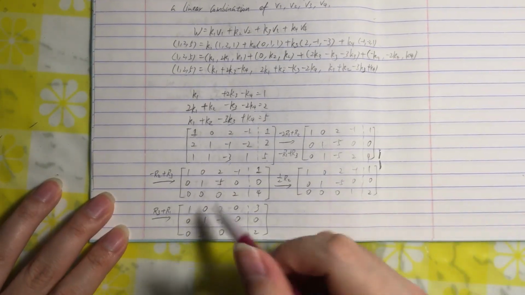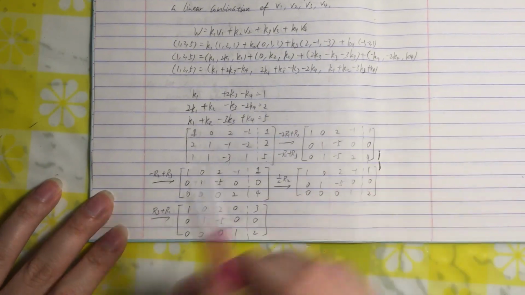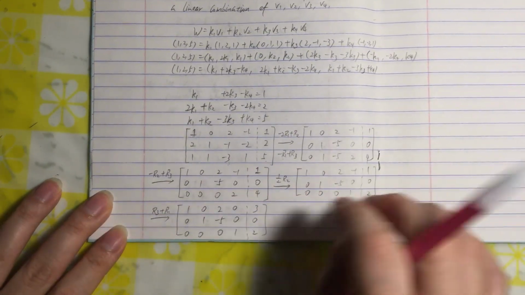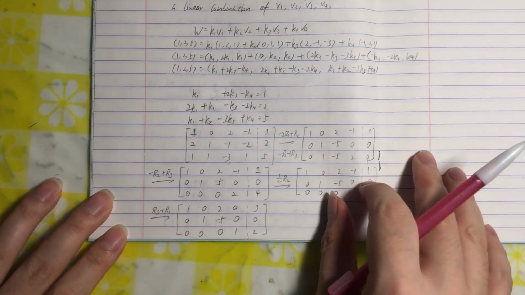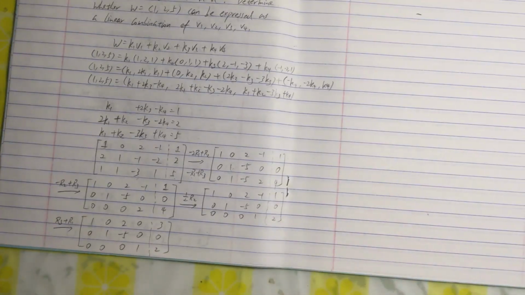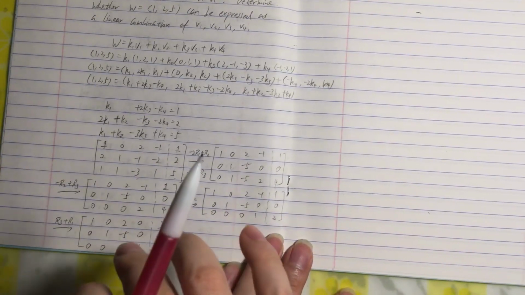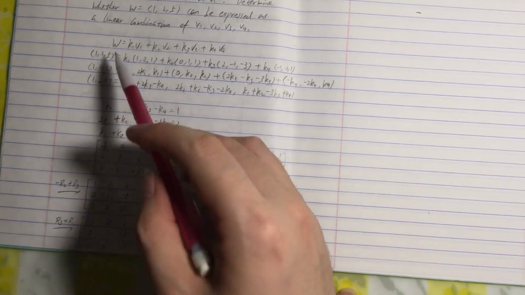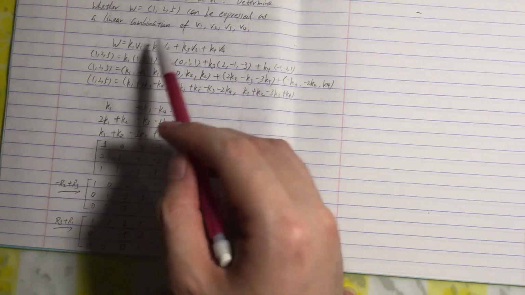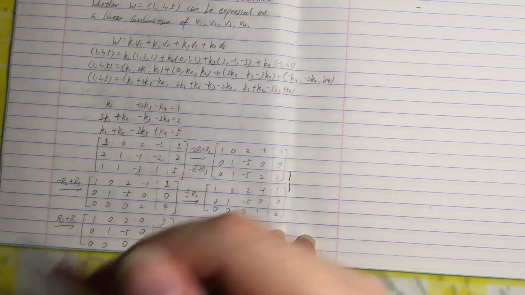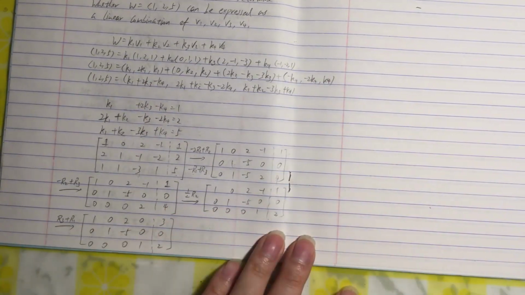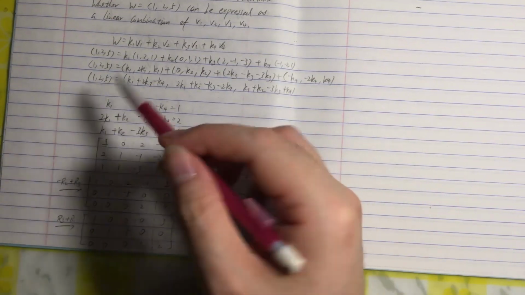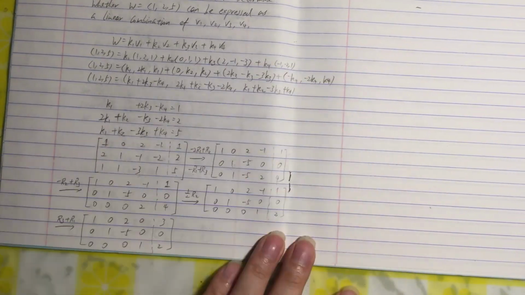Next, in order to find solution for K1, K2, K3, K4, write it back as equations. Here, this system is consistent, so we have solutions for K1, K2, K3, K4. That means W can be written as a linear combination of K1, K2, K3, K4. However, if this system here is inconsistent, that means that if there's no solution, that means we cannot find K1, K2, K3, K4. That means W cannot be written as a linear combination of V1, V2, V3, V4.